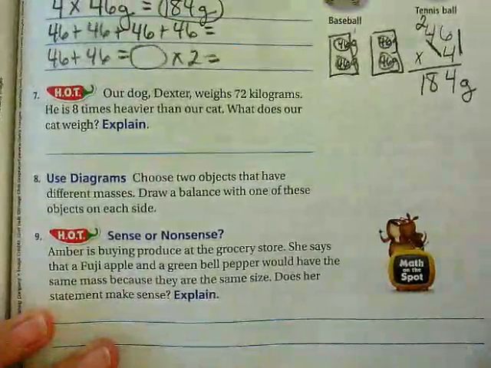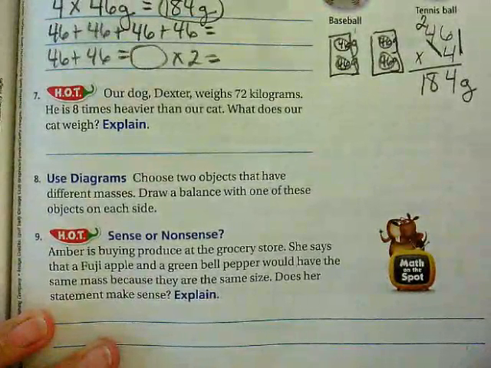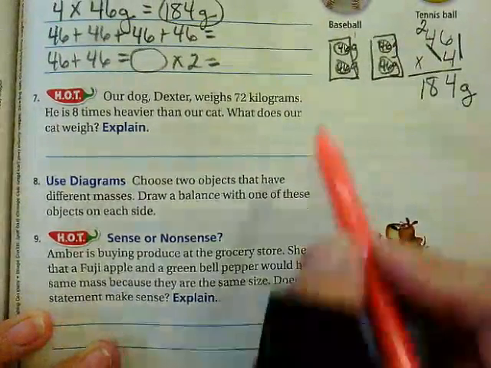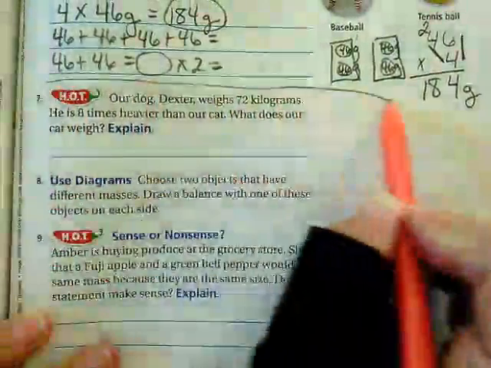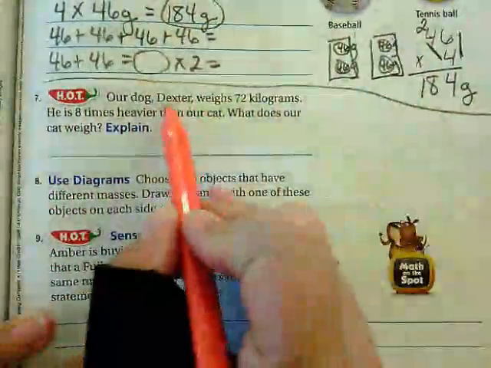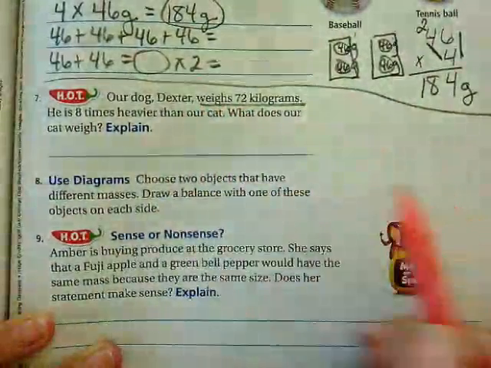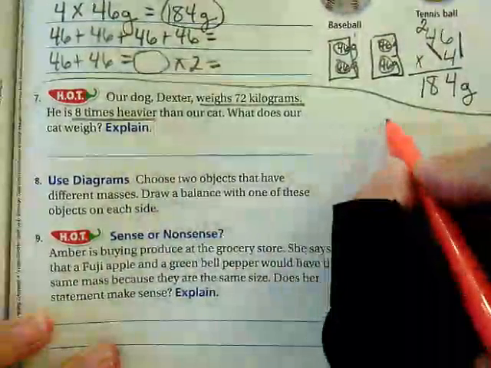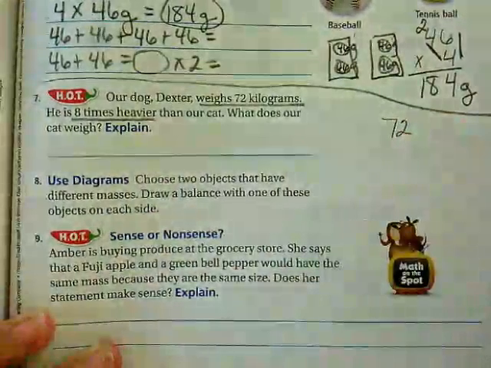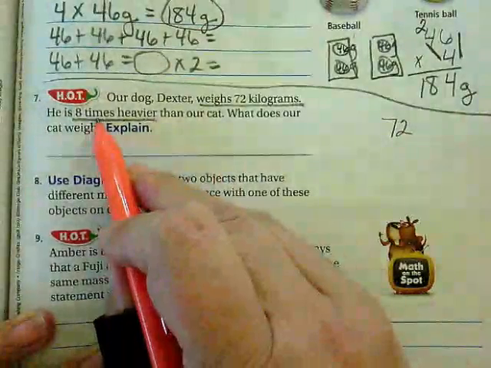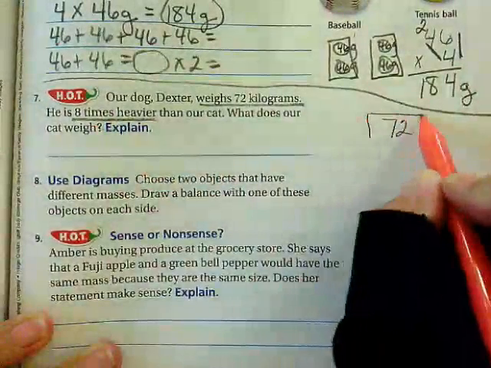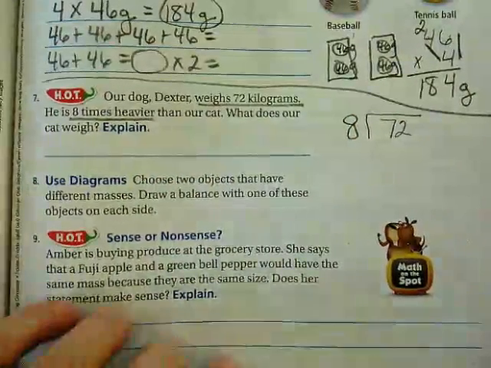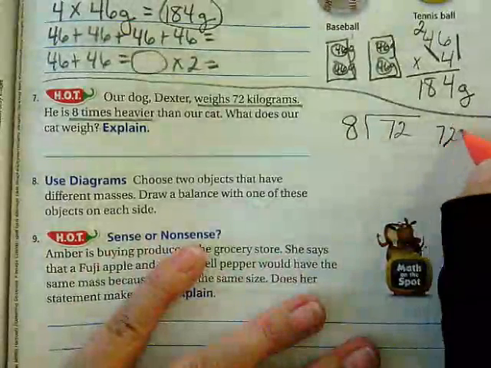All right, let's look at number 7. Our dog Dexter weighs 72 kilograms. He's a pretty big dog. He is 8 times heavier than our cat. What does our cat weigh? Ooh. All right, so what do we know? We know that Dexter weighs 72 kilograms. He's 8 times heavier than the cat. So 72 is the largest number we're going to have because he's bigger than the cat. So instead of multiplying on this one, we are going to divide. 72 divided by 8, which could also be written this way.